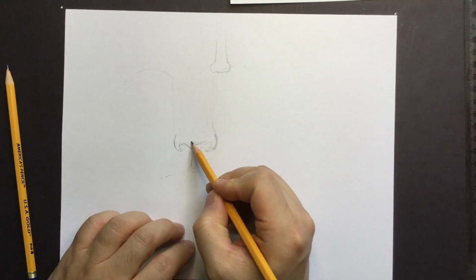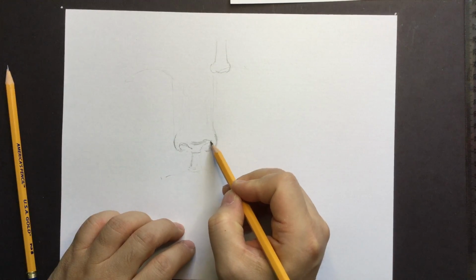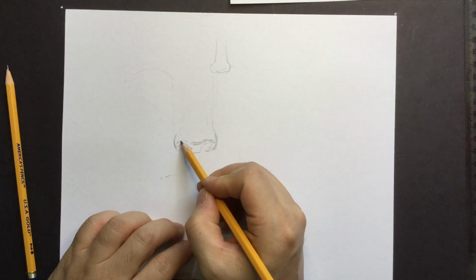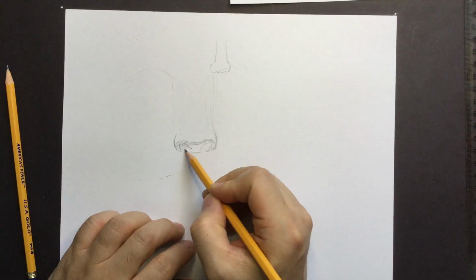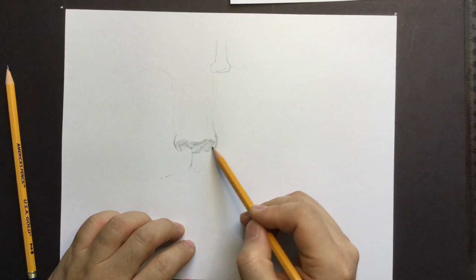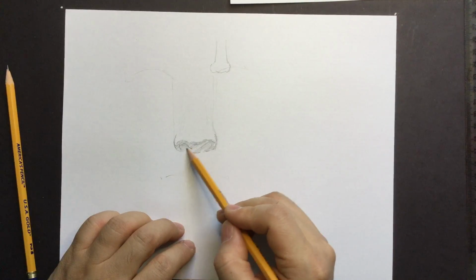So different ethnicities bring all different kinds of noses. And then this is the part that gets dark.